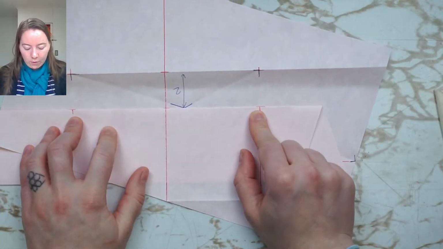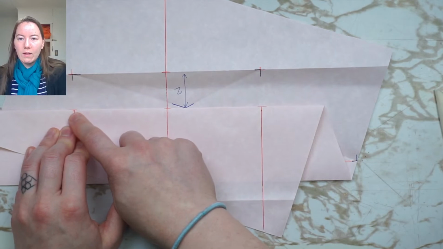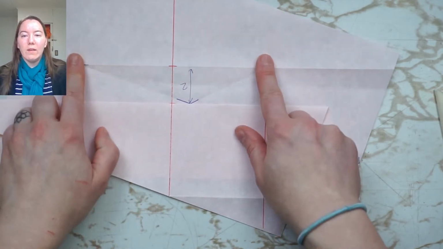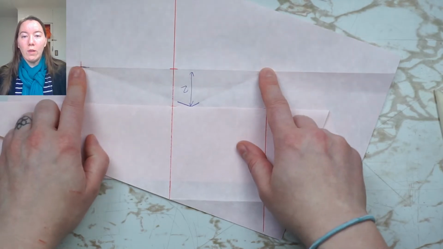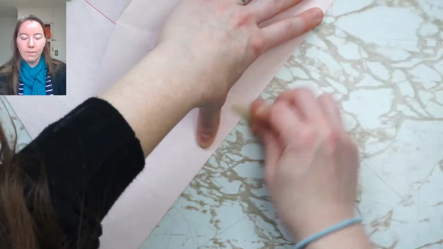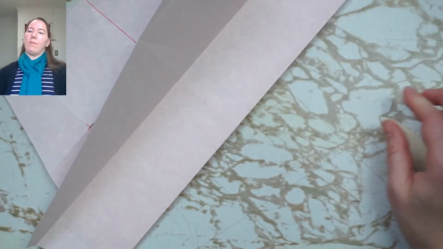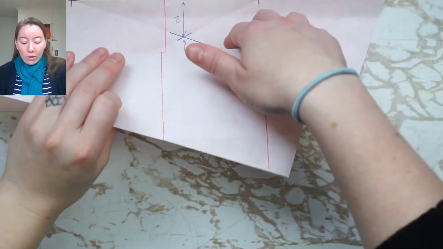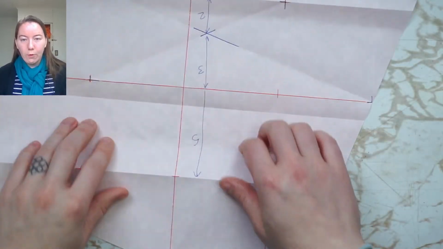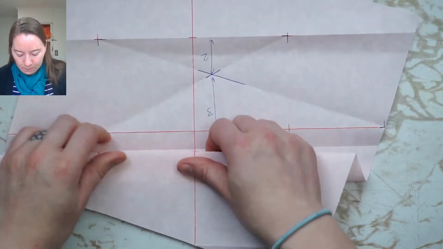And I have additional references here in 3 lines that I can see continuing both above and below that need to line up. So that was 8. And so now we can fold the 4 remainder in half.